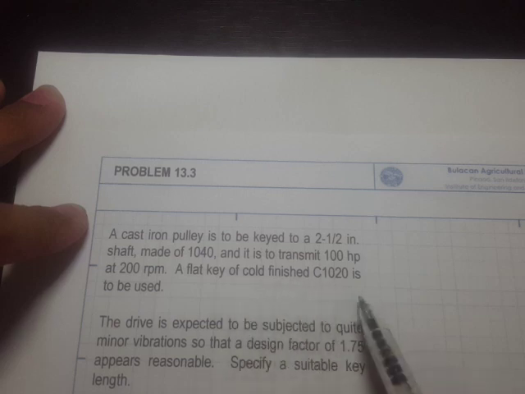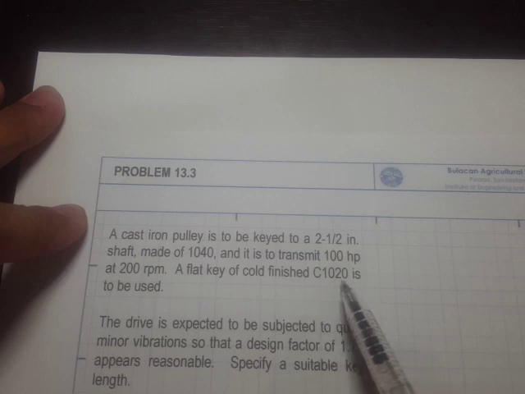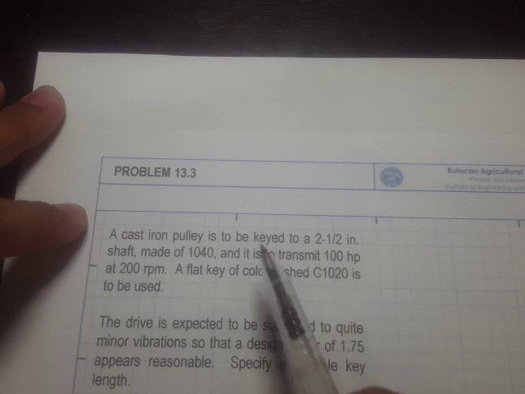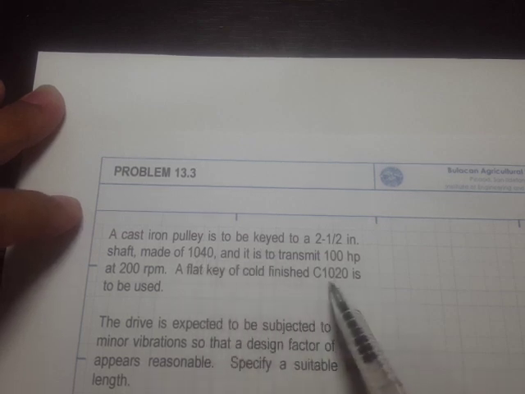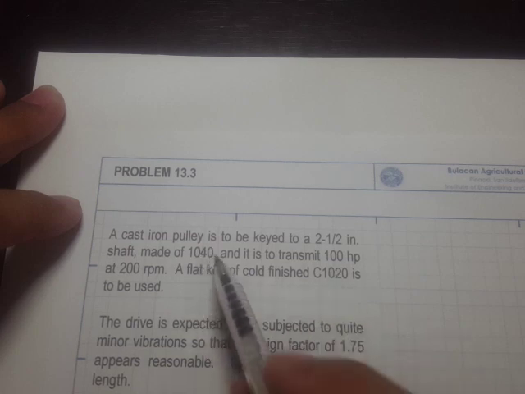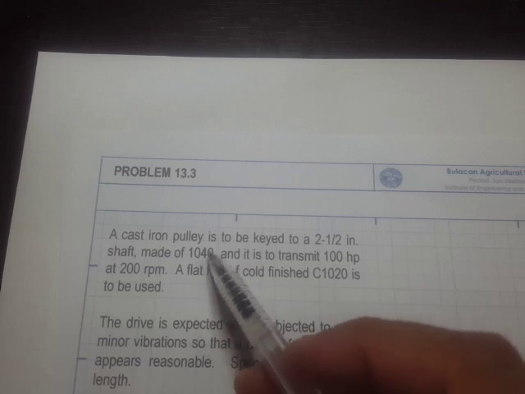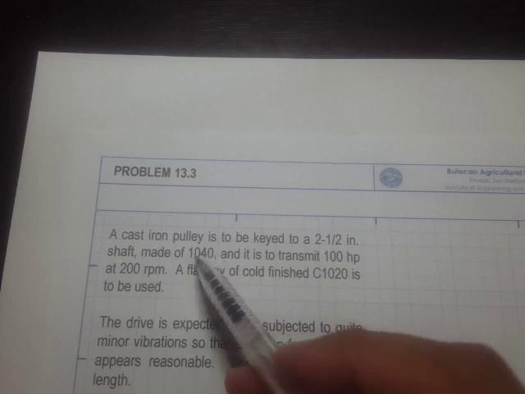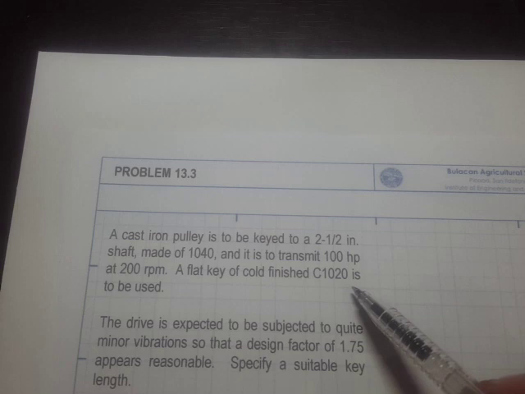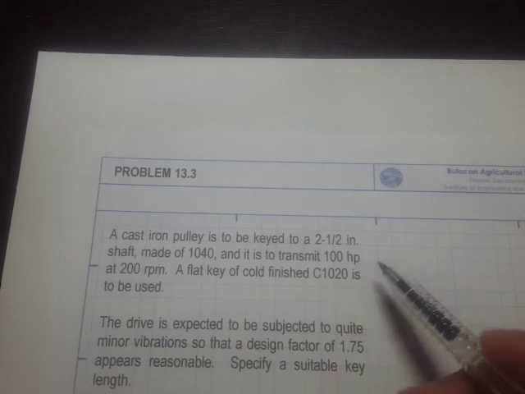By the way, you would notice here that the shaft key has this material designation 1020, and the shaft is 1040. And recall that in our lesson regarding engineering materials, this 1040 has a higher amount of carbon content, which means it is stronger than the shaft key.